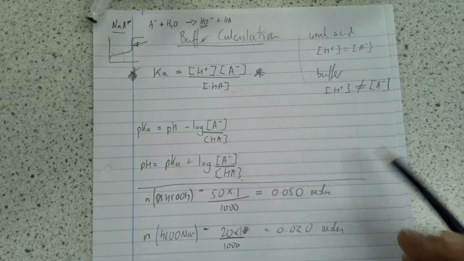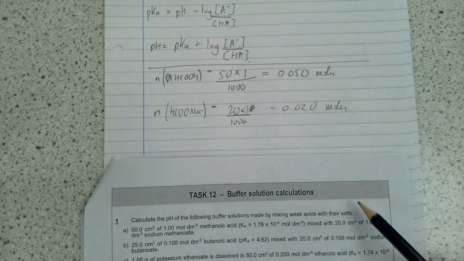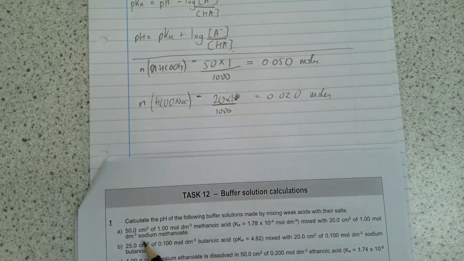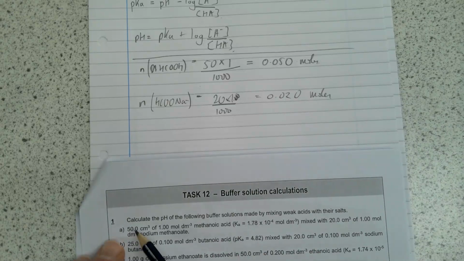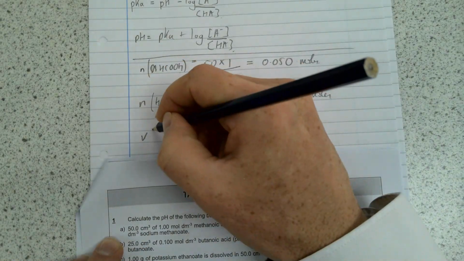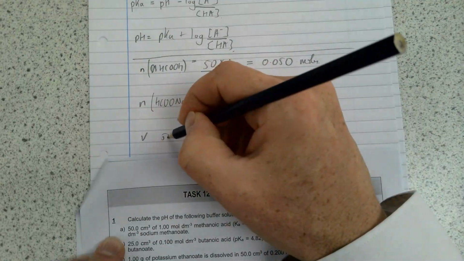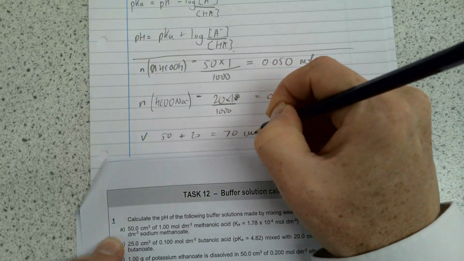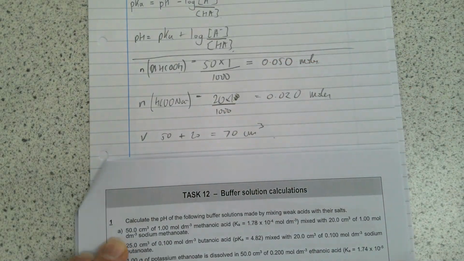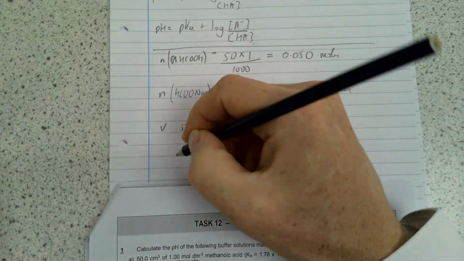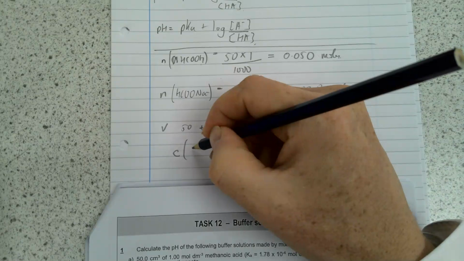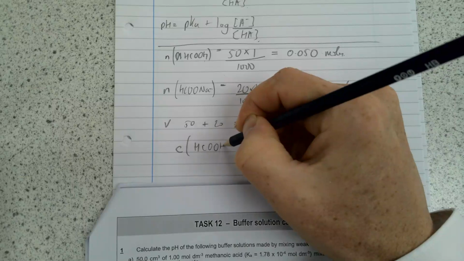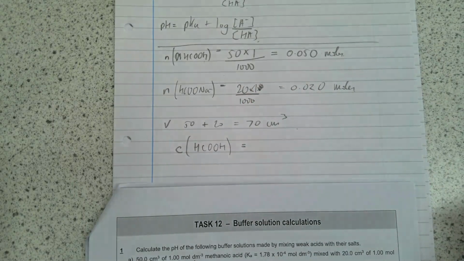So we know the number of moles. What we need to be careful with here is we need to know the total volume in each case. The volume is the total volume of both solutions. We've got the volume of water is 50, add 20, which is equal to 70 centimetres cubed, right? So we can work out the concentration in each case. So the concentration of methanoic acid is moles divided by volume, isn't it?